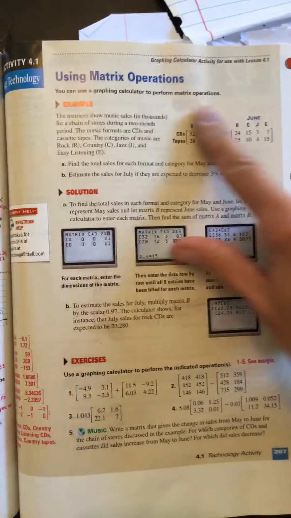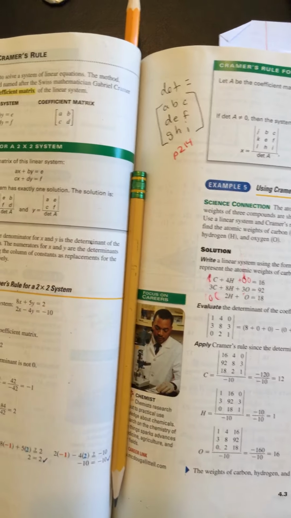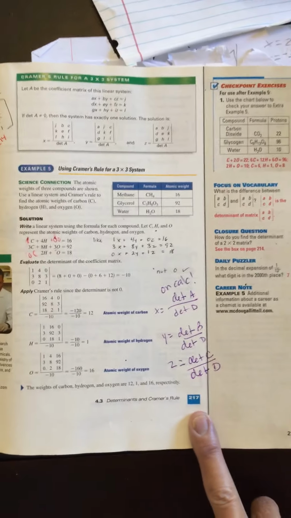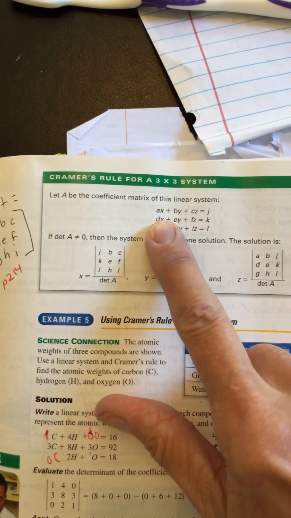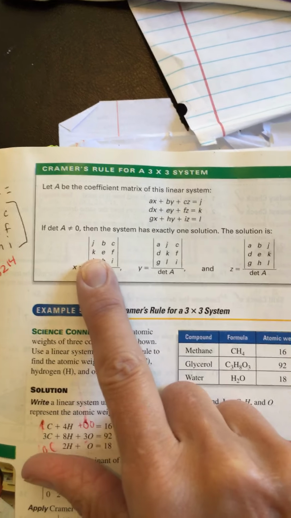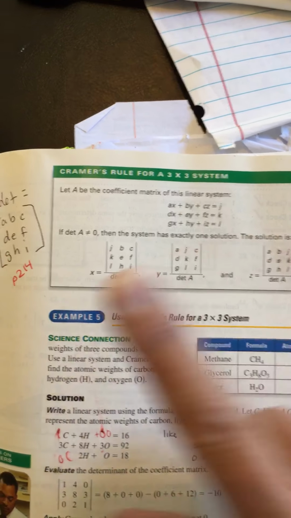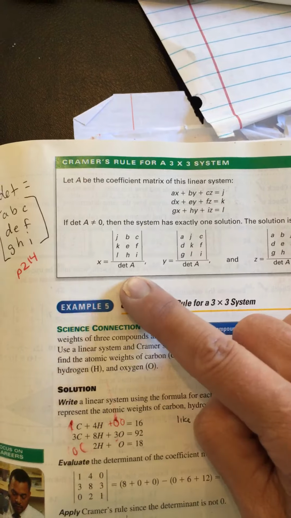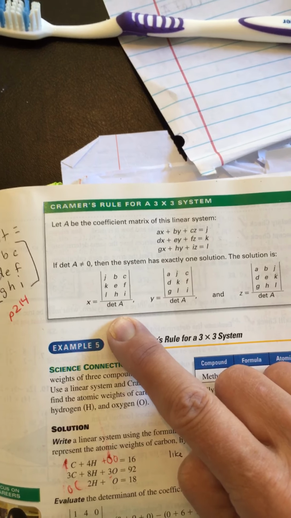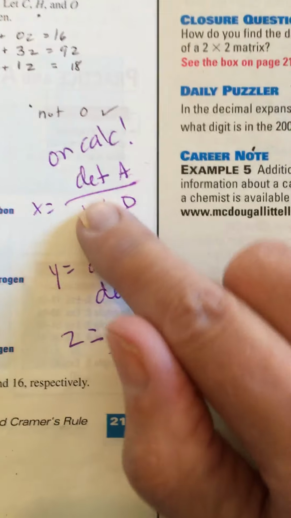Let's see if I showed you everything I want to. Okay, so if you did not see part 1 of this, go back and watch using matrix operations. You should go back and watch that video. And then in your book, it's page 217. This is where these formulas come from. There's the pattern, A, B, C, J. These are the formulas for the determinant for X, Y, and Z. Your book makes it look like you just put the matrix divided by determinant. But in your calculator, you have to tell it determinant in the numerator and denominator.